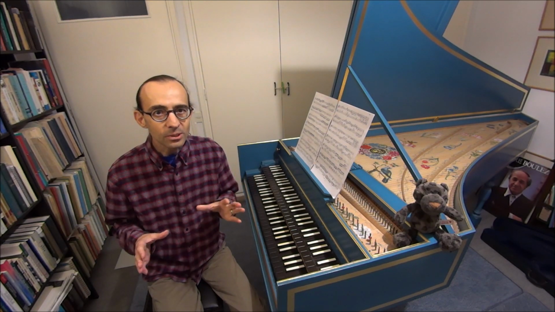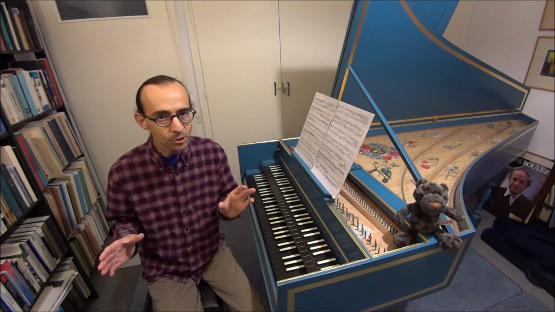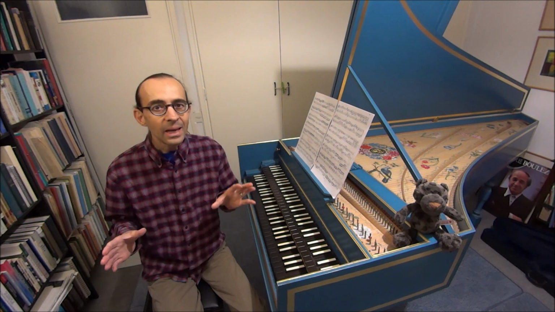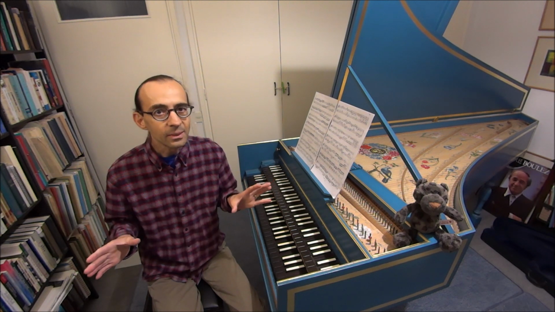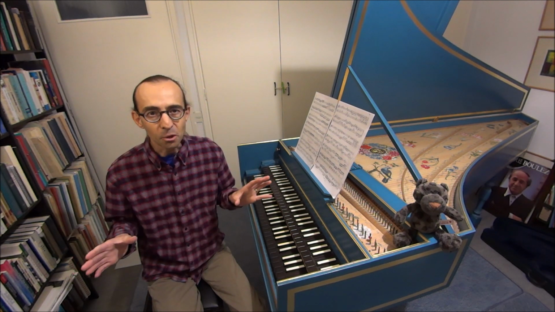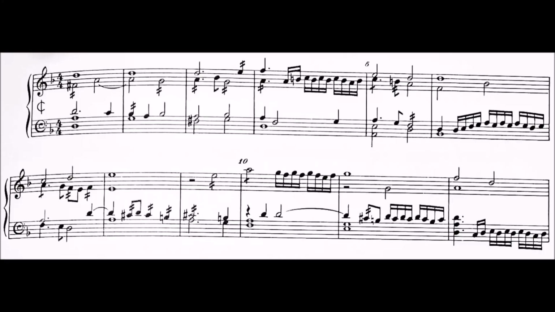Since Tomkins uses almost exclusively the double stroke in Fortune My Foe, let me show you for a moment a different piece that includes both signs so that you can get an idea of what they look like. This is John Bull's Melancholy Pavan, and I chose it simply because it contains a good number of these two ornament signs. As you can tell, the majority of the signs are double strokes, but there are 3 single strokes.